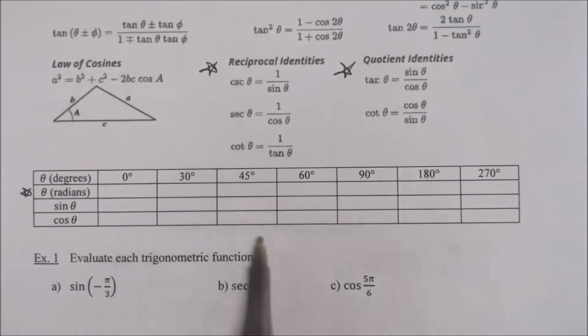If you remember the degrees and they kind of help you to remember what the radian measures are that go with each one, that's fine, no problem. But when we look at a problem, it's always going to be radian measure. So let's just go through the main ones here.